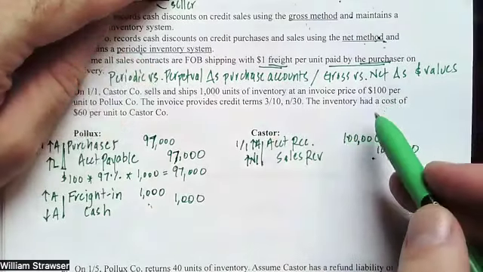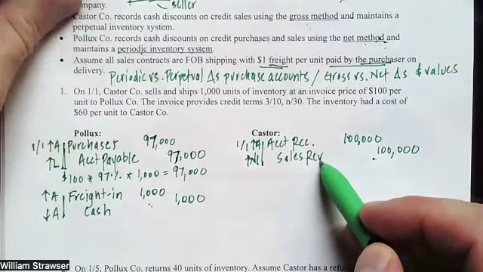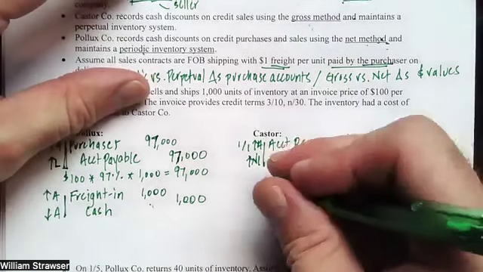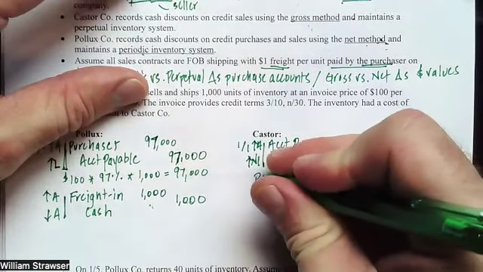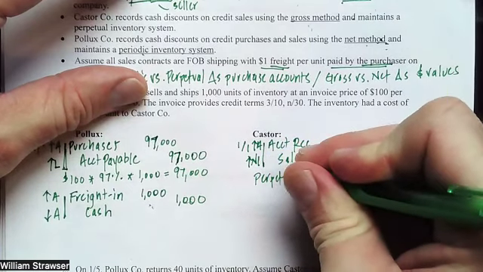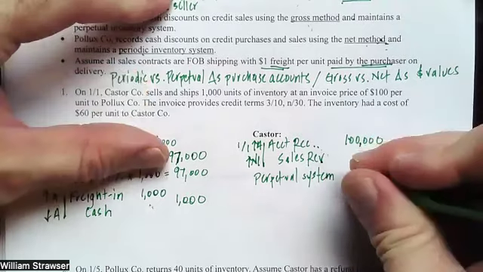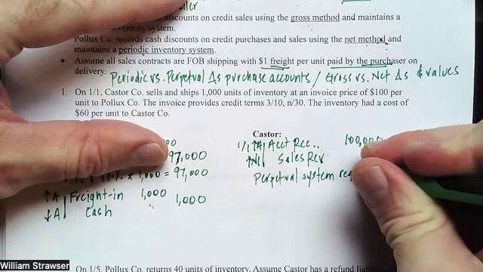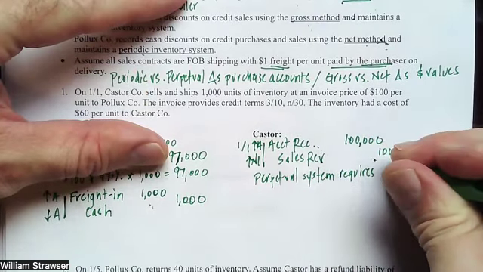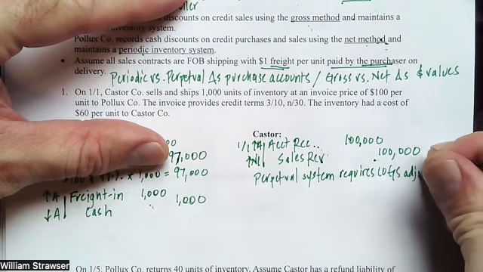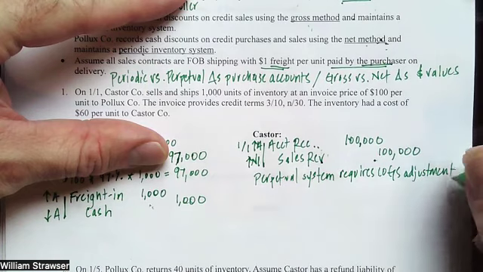And so because we're operating under the perpetual inventory system, anytime they make a sale, we have to adjust cost of goods sold with each sale.